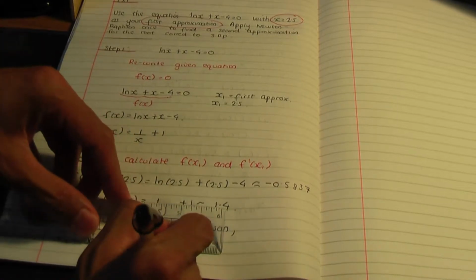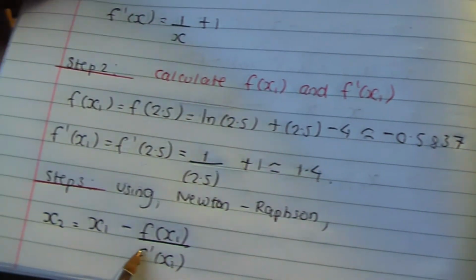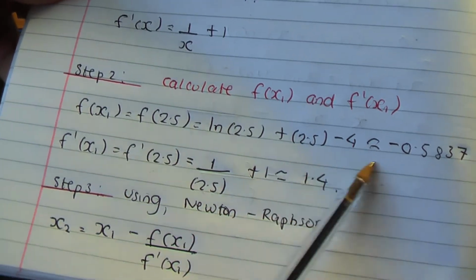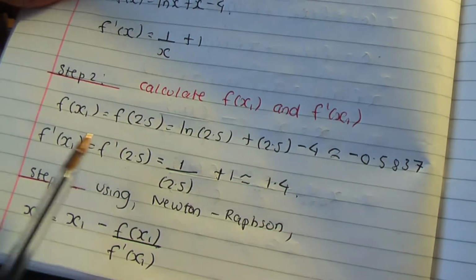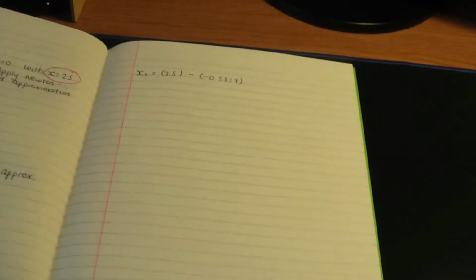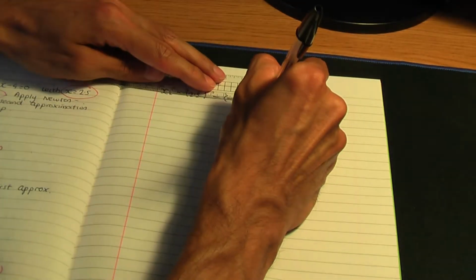Then substitute your values. x1 is given, that's 2.5, so 2.5 minus f of x1, which from step 2 was minus 0.5837, over f prime of x1, which we had as 1.4. So divided by 1.4.